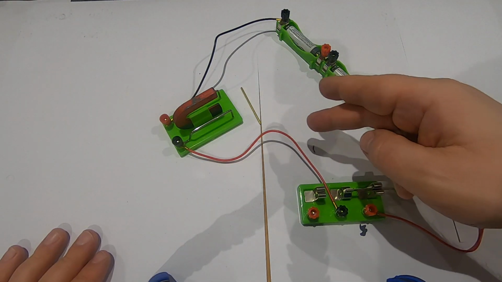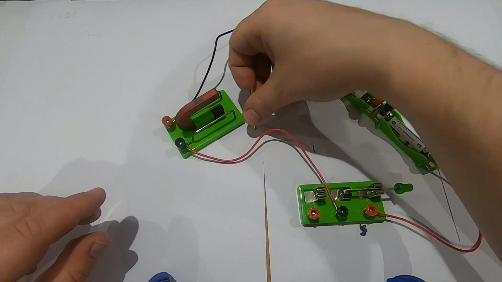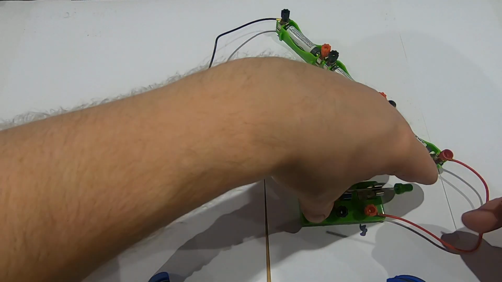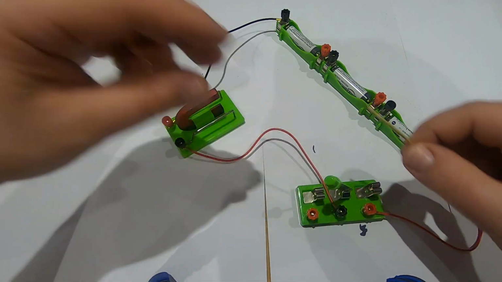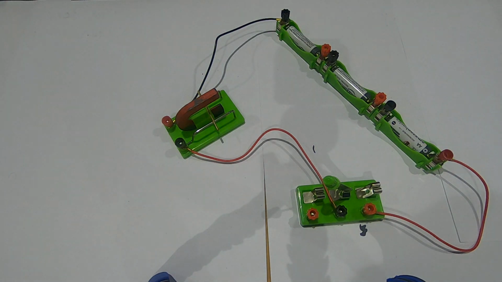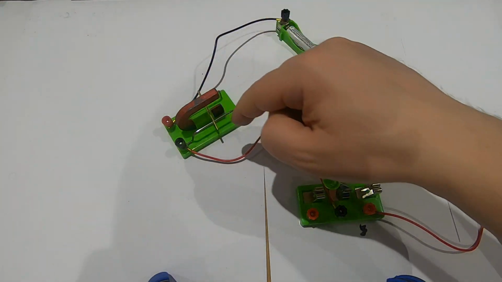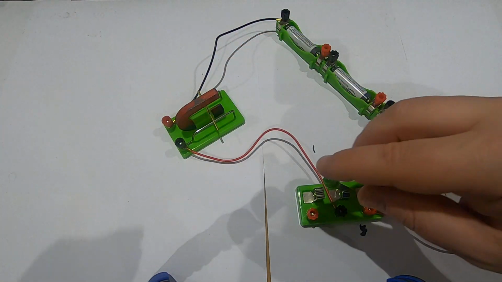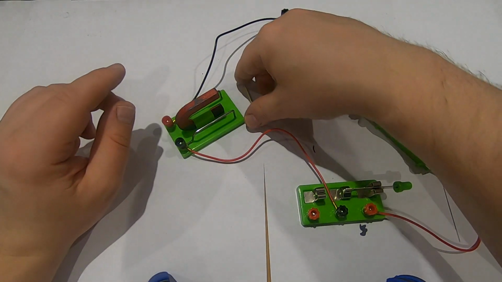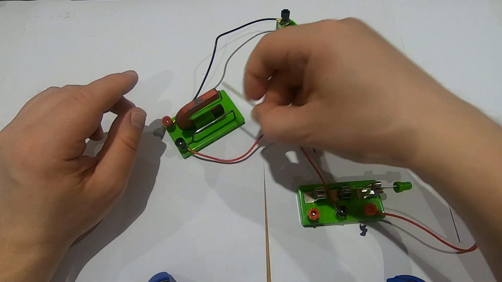Wow! Hopefully you saw that. The copper rod moved, and it moved out of the horseshoe. Let's open the switch. If I open the switch, there's no current flowing through it. I have a permanent magnetic field, but no temporary magnetic field. Let's do that again. Yay! Okay, so the copper rod moves.